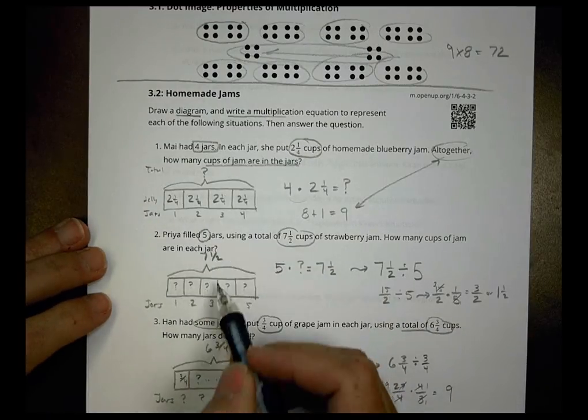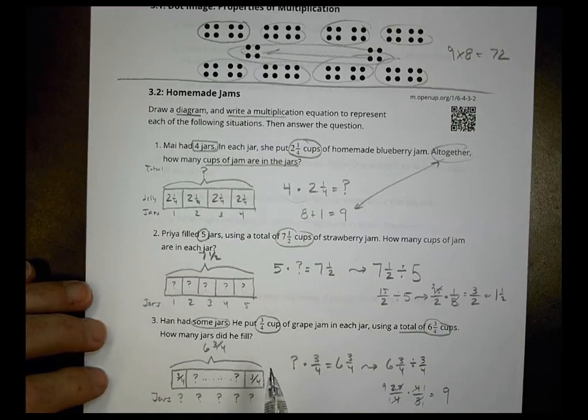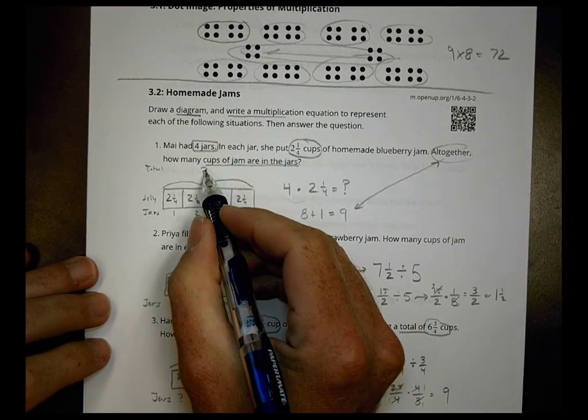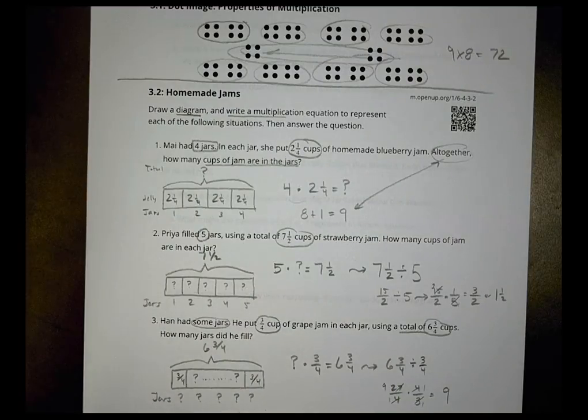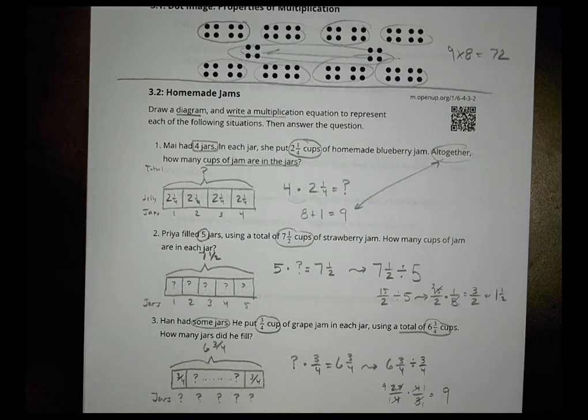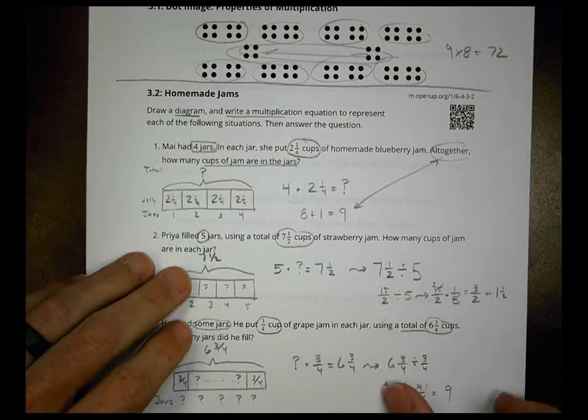But from a visual standpoint, we end up with 3 different diagrams showing the different ways this can be illustrated. Either we're missing the total, we're missing the amount that goes in the jar, or we're missing the number of jars there. Okay, so great problems, and this is kind of a good little base for you for moving forward. Let's look at the next activity.